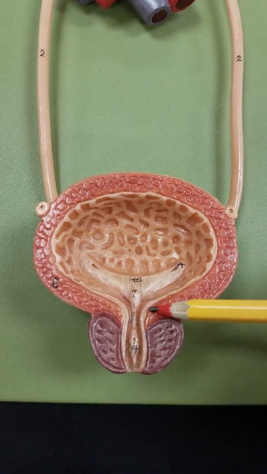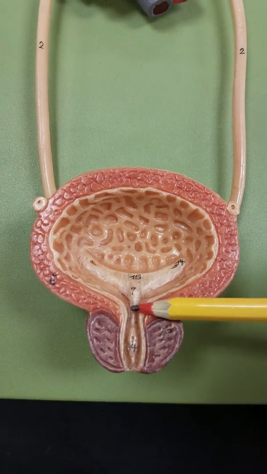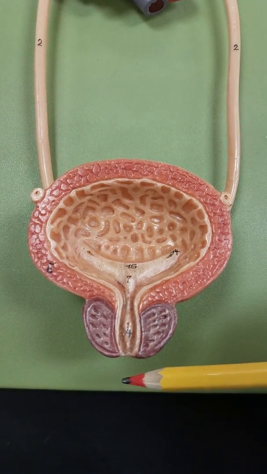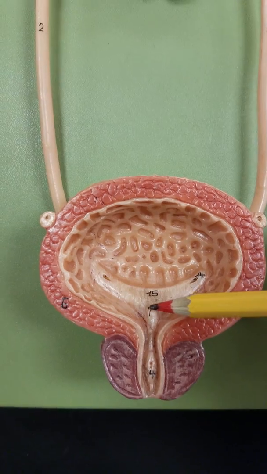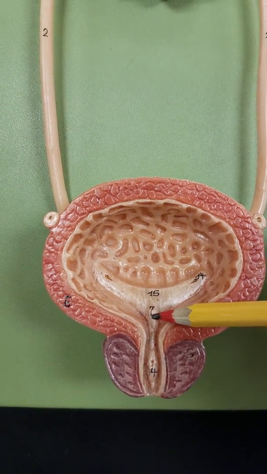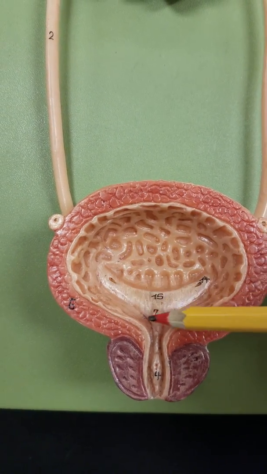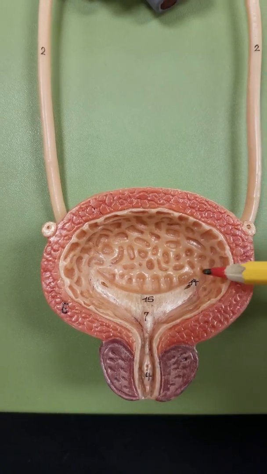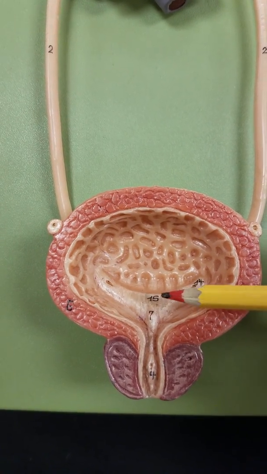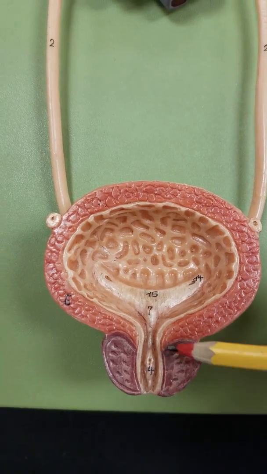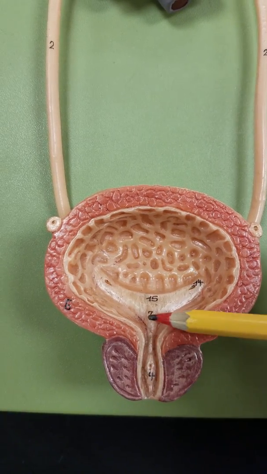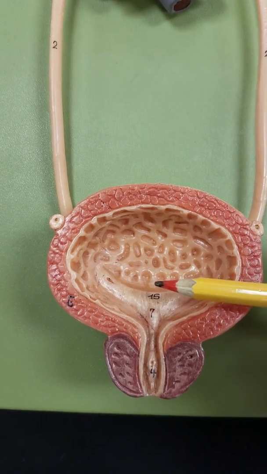Now, the urethra is what carries the urine out of the bladder, and the area that we see here between the urethra and the two ureters, this area is known as the trigone. Now, the trigone is the most commonly infected area due to E. coli bacteria coming in through the urethra.